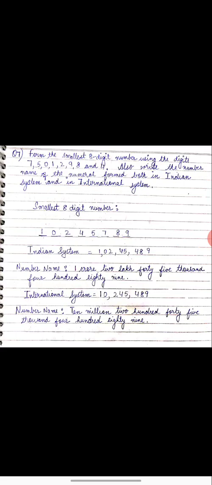Now, if you have to make a smallest number, what will you do? You will write the numbers in increasing order, right? So first of all, you will write the smallest number. And what is the smallest number over here? 0. But if I write 0, what will happen? It will become a 7-digit number. If I write 0 as a first digit and then I write 1, 2, 3, 4, so on, then what will happen? It will become a 7-digit number.